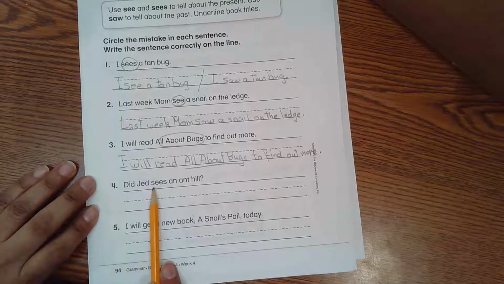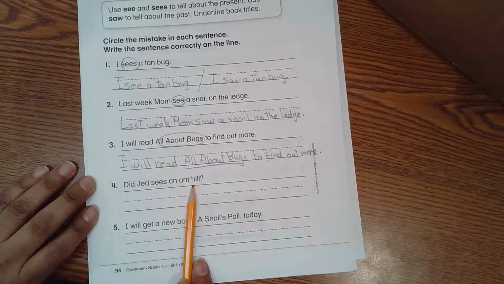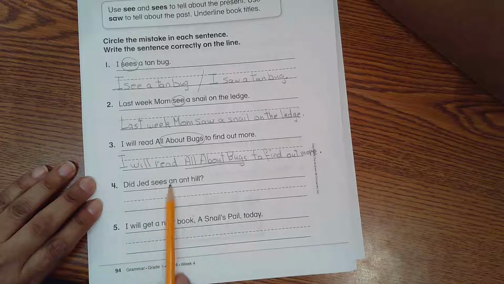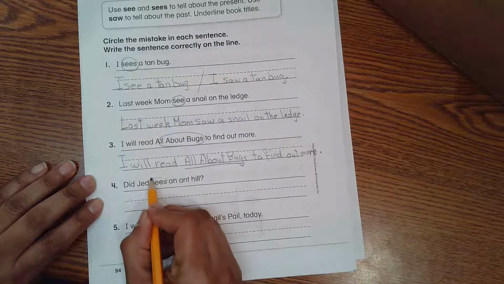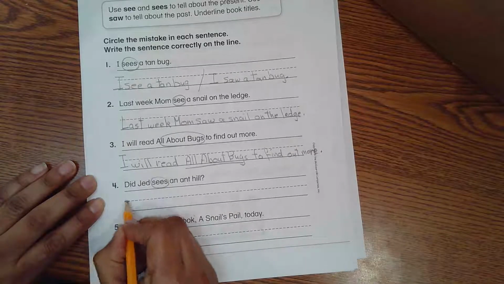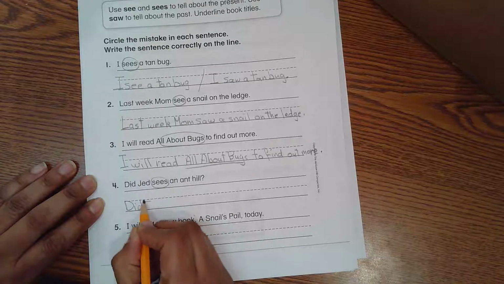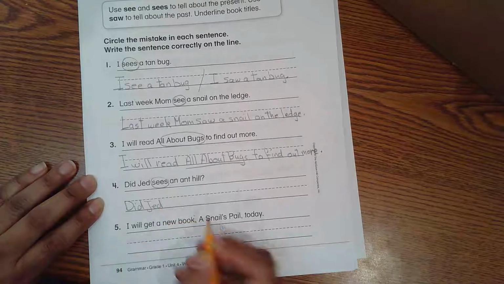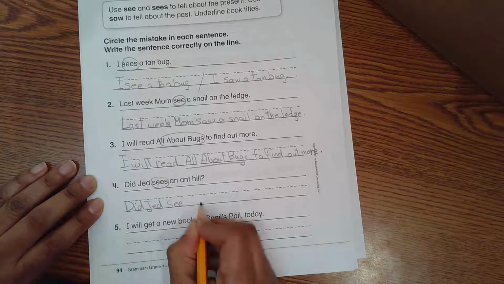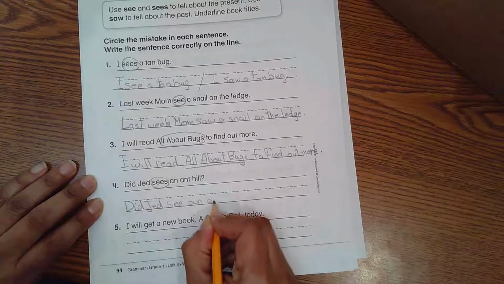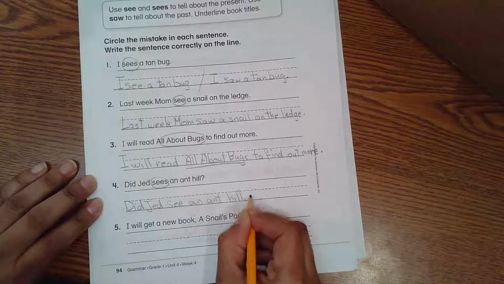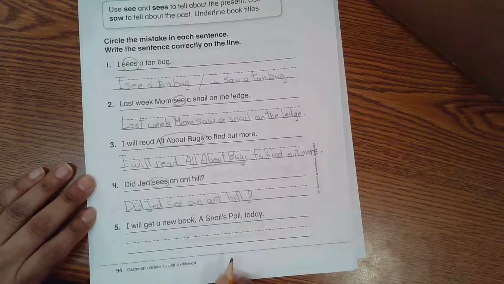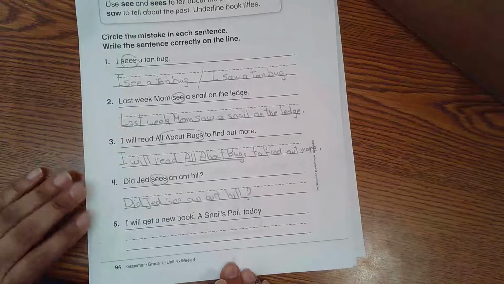All right, number 4. Did Jed sees an anthill? Very good. So did, because past tense, Jed with a capital letter J, and then it's a question. I'm gonna put my question mark. Okay, number 5.